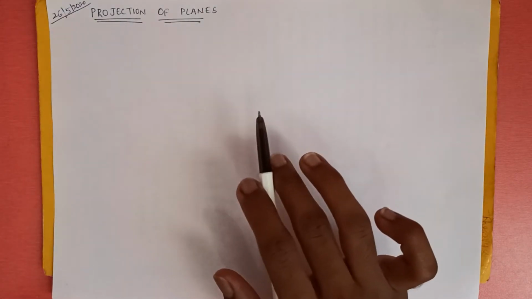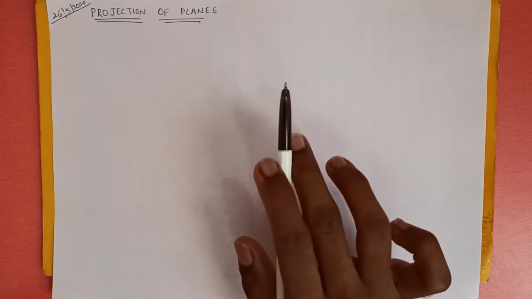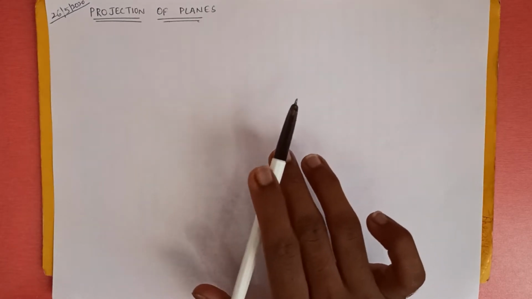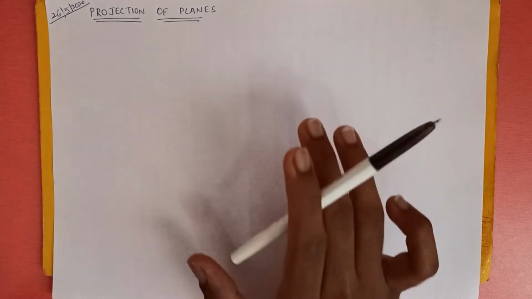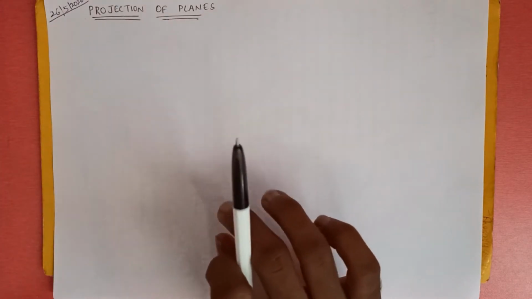Coming to how the questions will be framed, there are a few clues or hints that will be given to you in the questions. Firstly, they'll mention the shape that you need to construct. The plane or the shape lies either in HP or in VP. And next, they'll tell you how it lies.